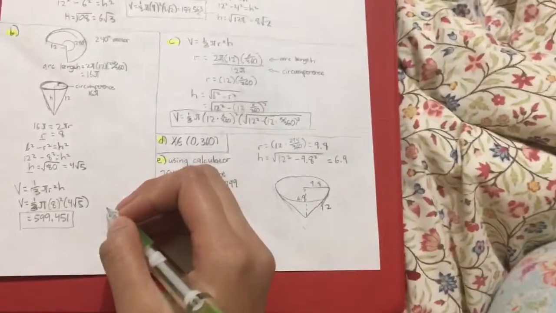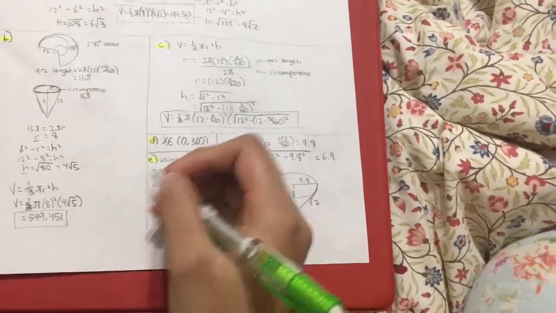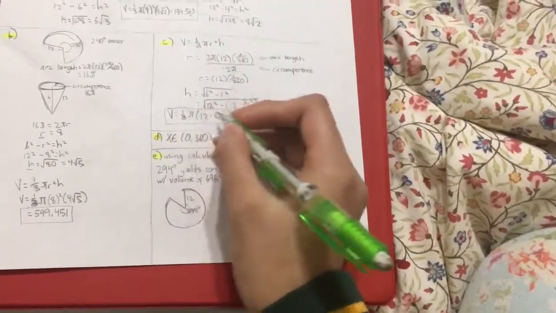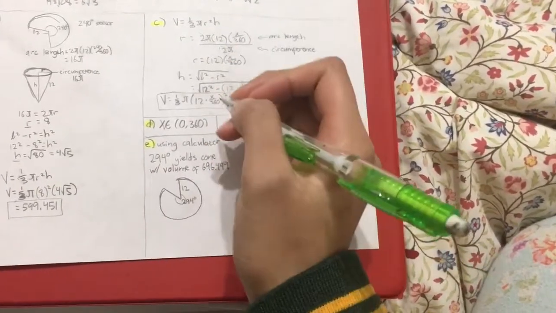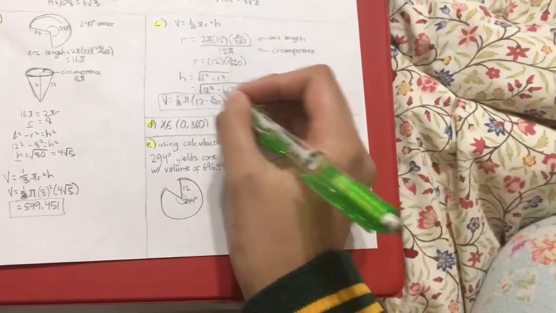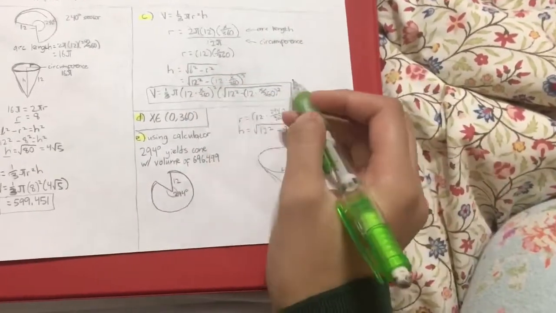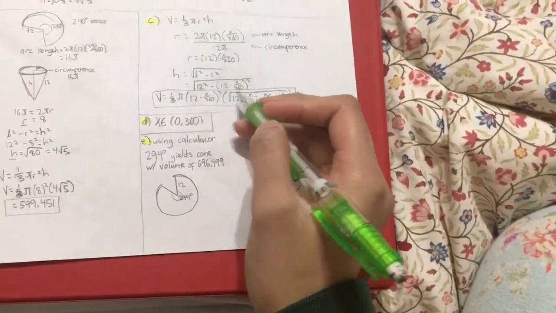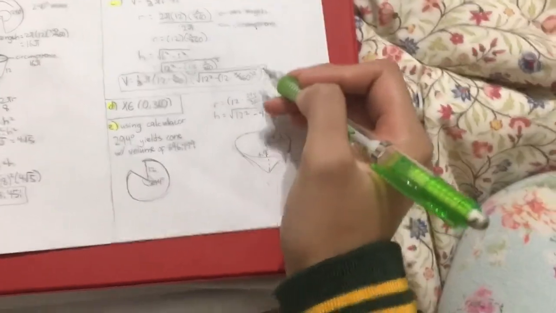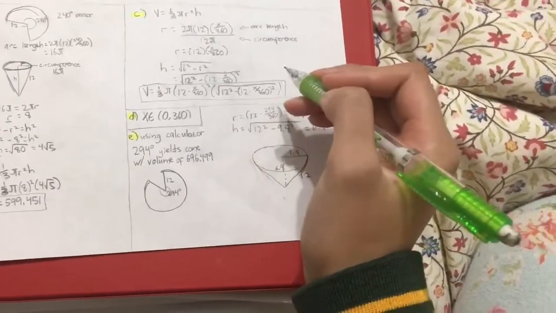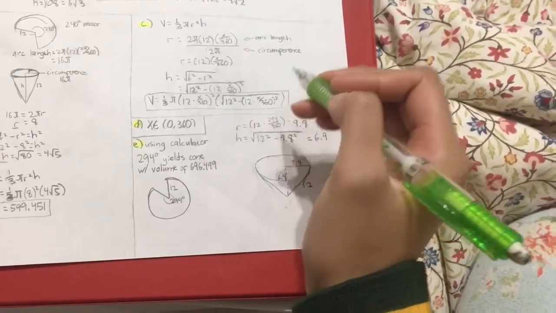Your final equation for volume is V equals 1/3 pi times (12 times x over 360) squared times the square root of 12 squared minus (12 times x over 360) squared.